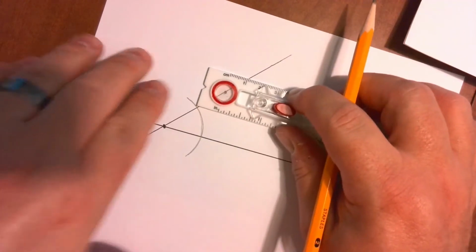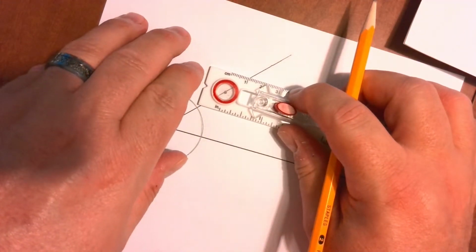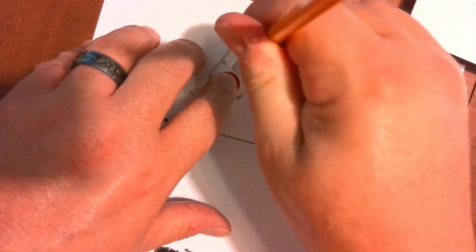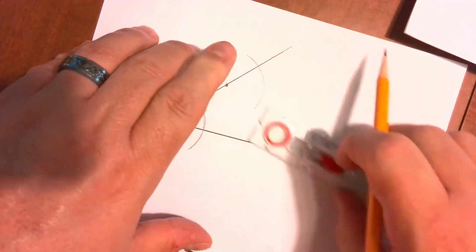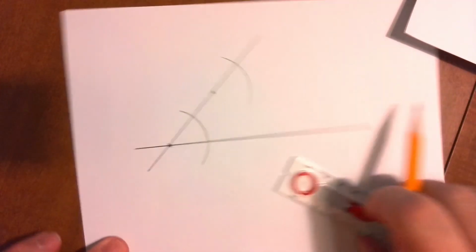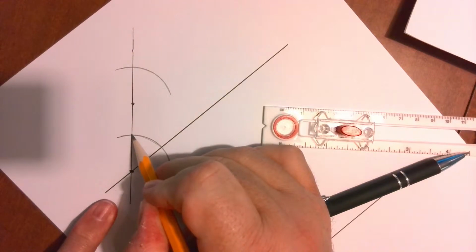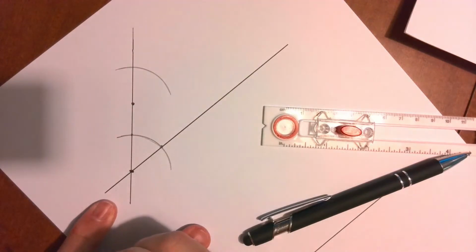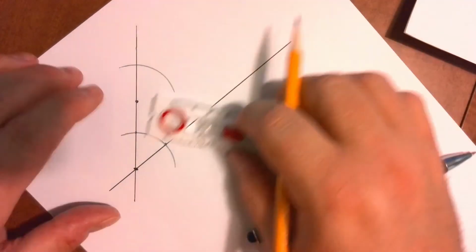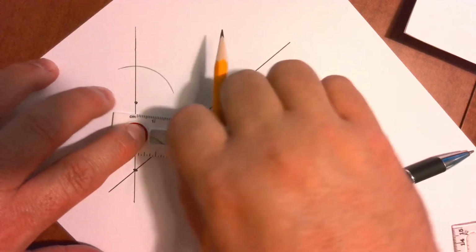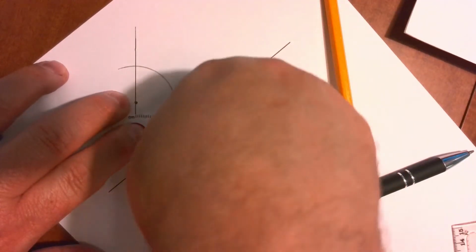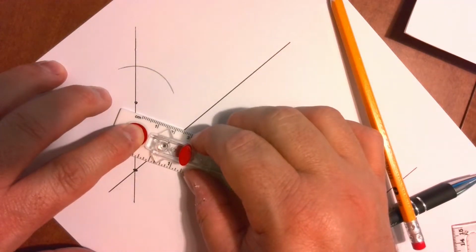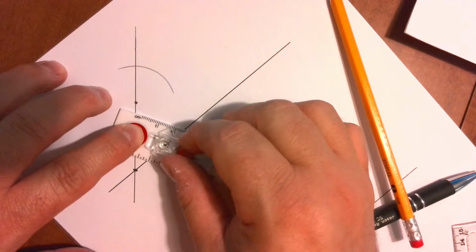And I'm going to do the same thing from the given point that we were looking at. So there is my point. Using the same hole, make that arc. Okay, now we're going to adjust the compass to match these two intersections. And again, I'm going to have to use the inner hole to get that intersection in there. And about right there looks good.